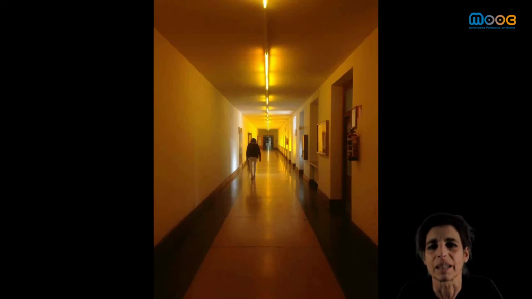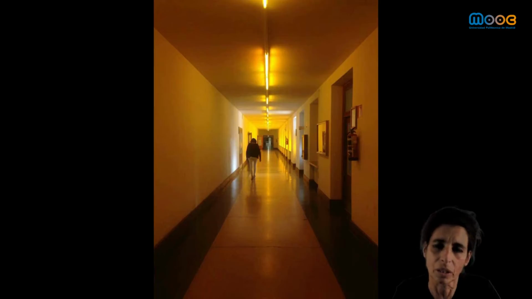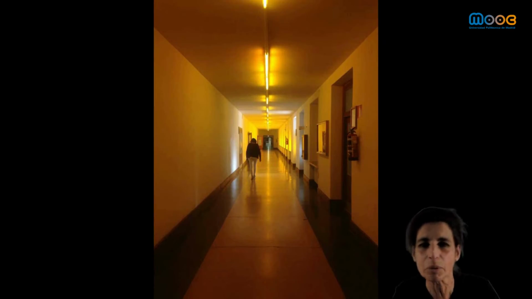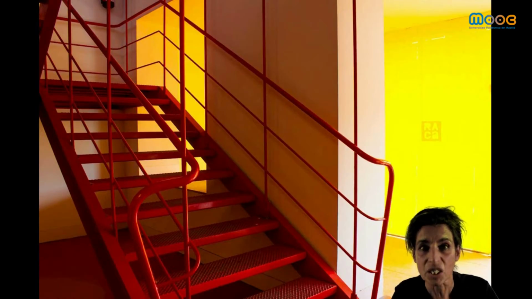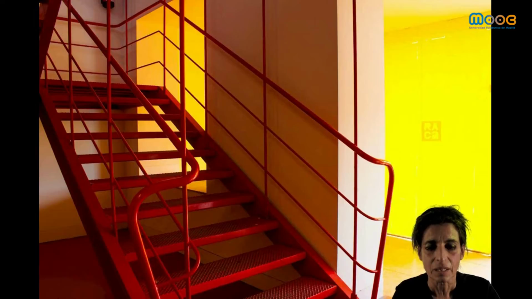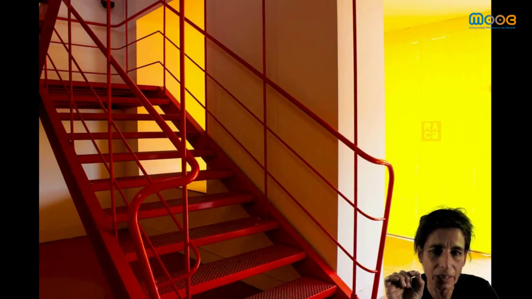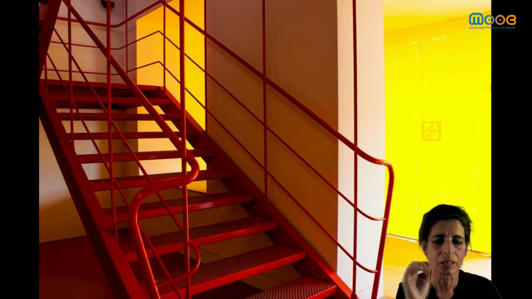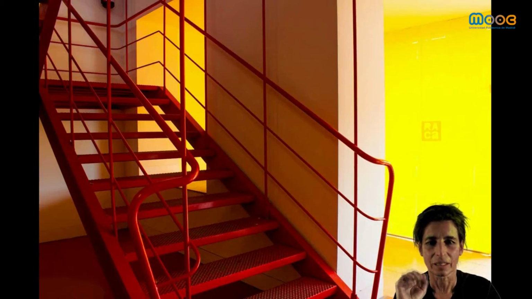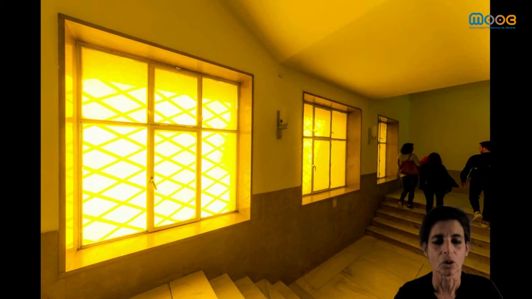The second action we did was to yellow. I know that the verb to yellow doesn't exist, but it's important to create new words. For example, to yellow was to change all the spaces to yellow, just by putting some gelatines on the lights on the ceiling. It was incredible because all the spaces were yellow.